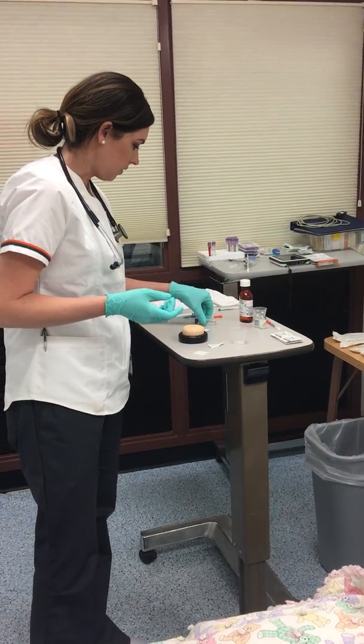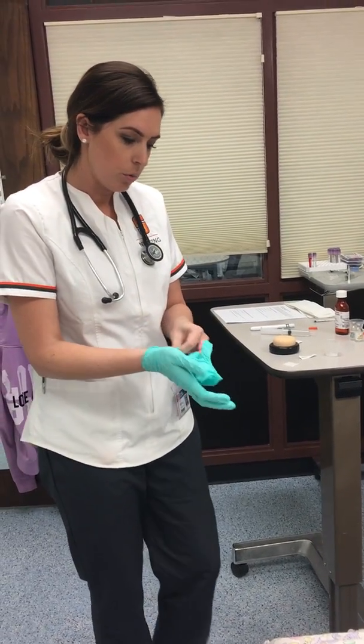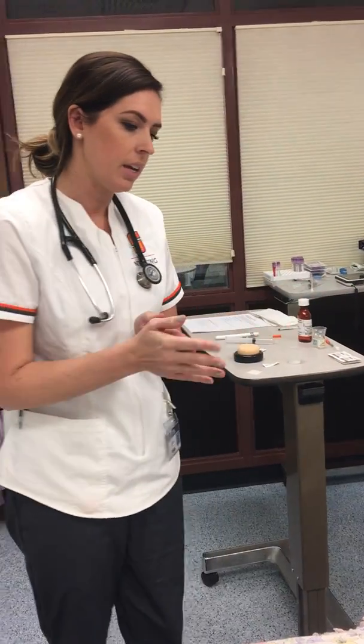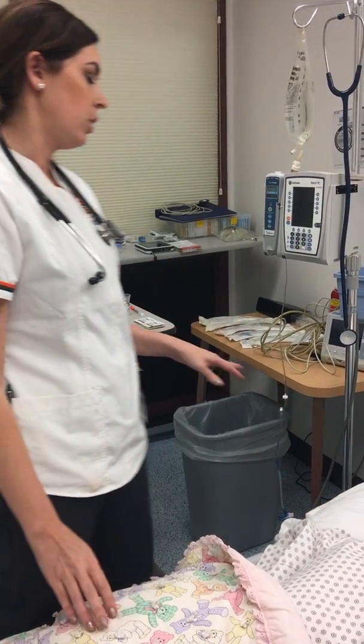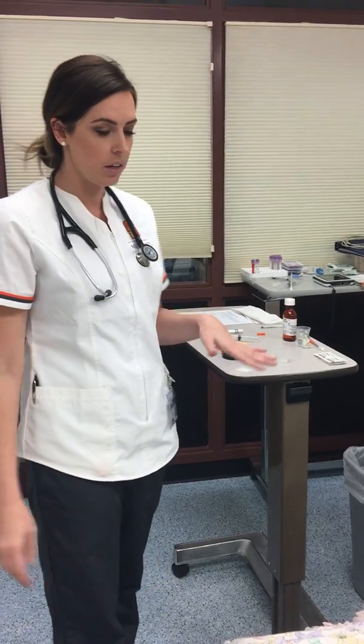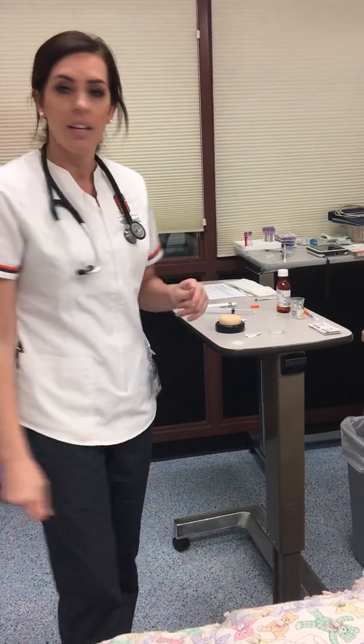So after patient teaching, side effects, I'm going to just remove my gloves. I'm going to wash my hands, and then I'm going to make sure that the patient is safe and comfortable, put up any bed rails that I need to, and then I'm going to clean my area, make sure I'm leaving the environment neat and clean. And that's the end of my assessment.